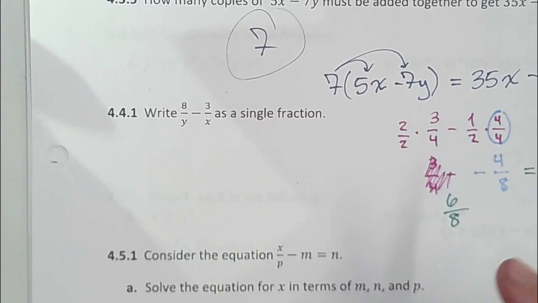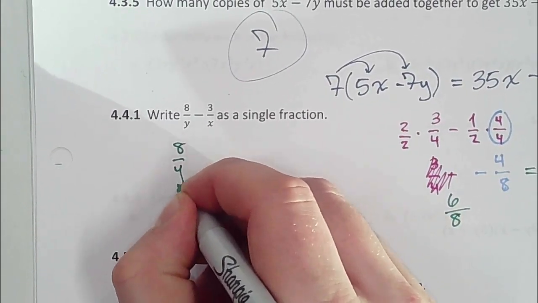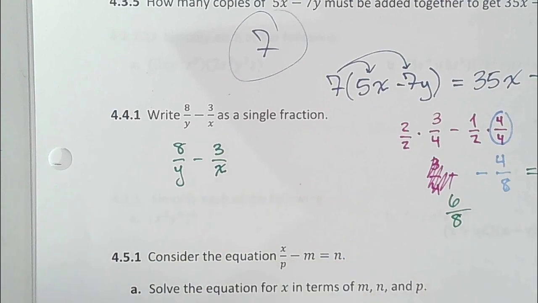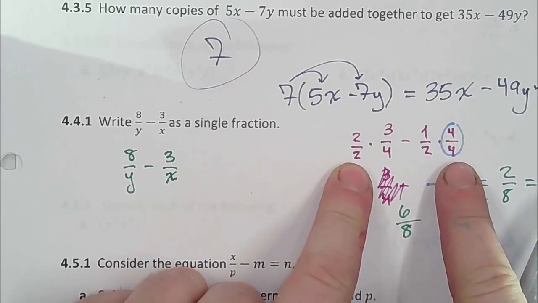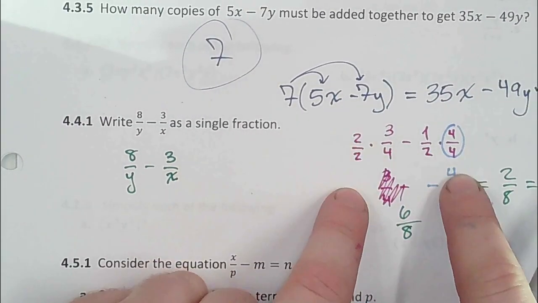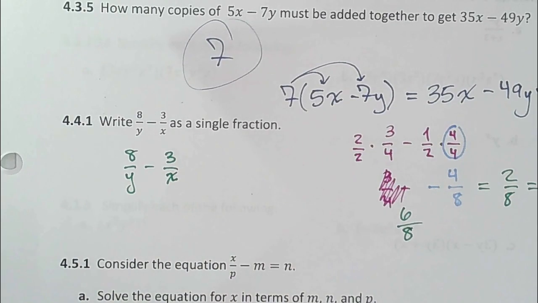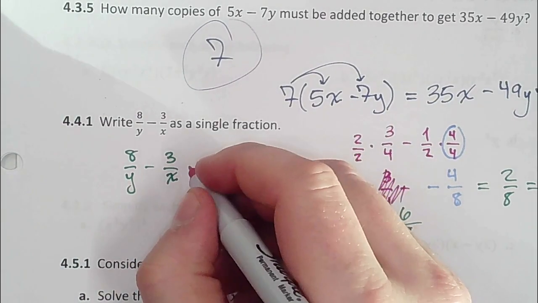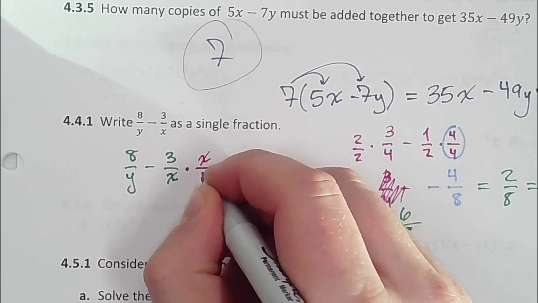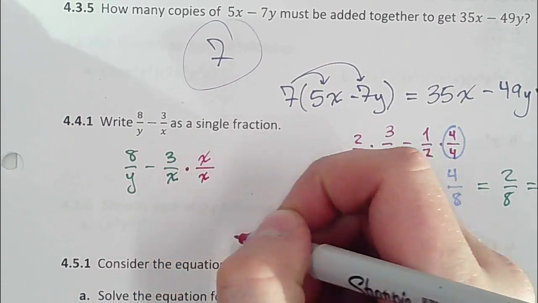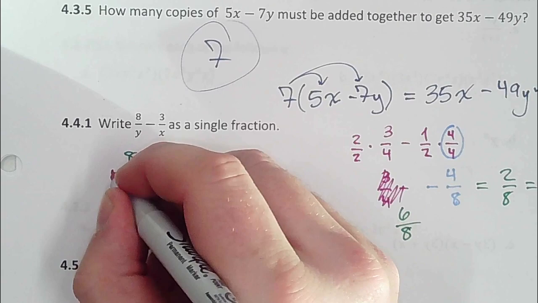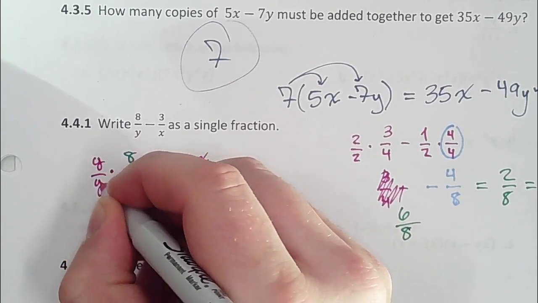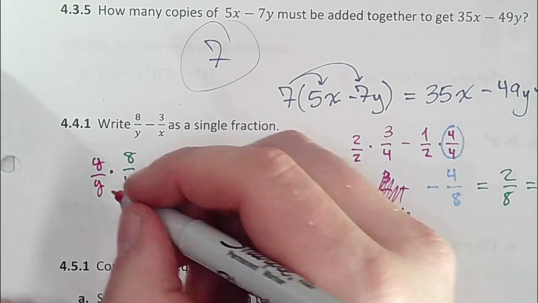So for this, we're going to use the same idea. If I take 8 over y minus 3 over x, one way to get common denominators, as we saw earlier, is kind of multiply by each other's denominators, right? We still have to multiply by 1, otherwise it'll change the problem. But this gives us a hint of how we might solve this. If I multiply by x over x, notice that is 1. Anything divided by itself is 1. And I multiply this term by y over y. Oh, let's flip that.